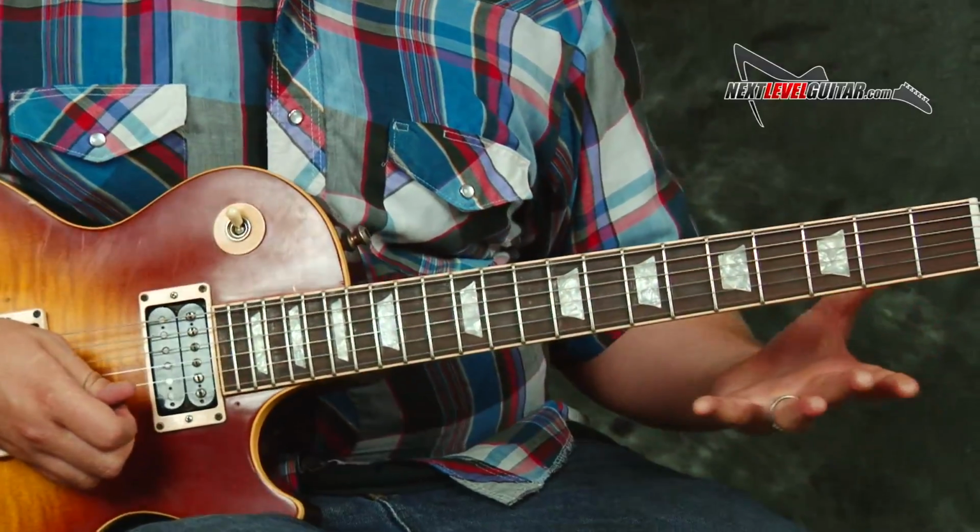So kind of a fun repeated idea that we can start to string together. Good concepts in there too. Nice use of an arpeggio and nice use of a couple of devices to build up your licks.